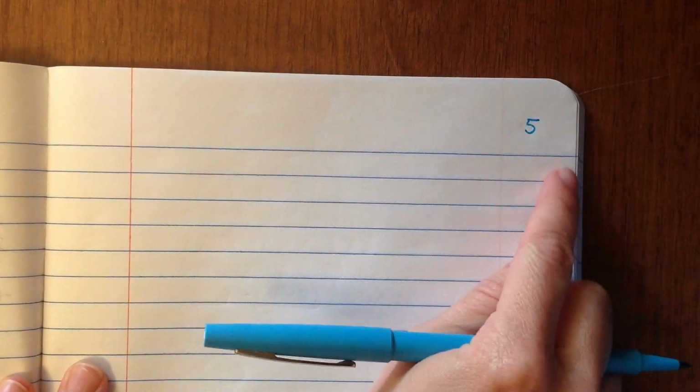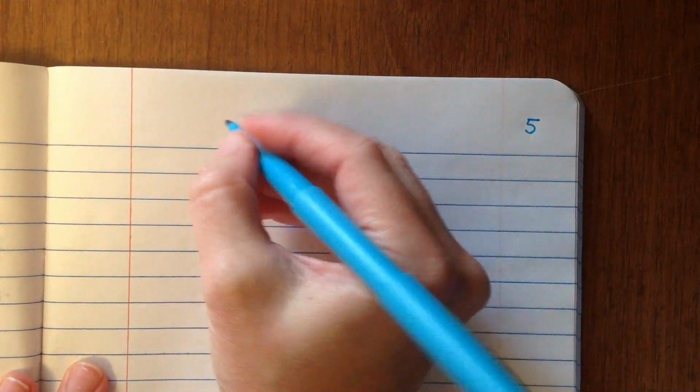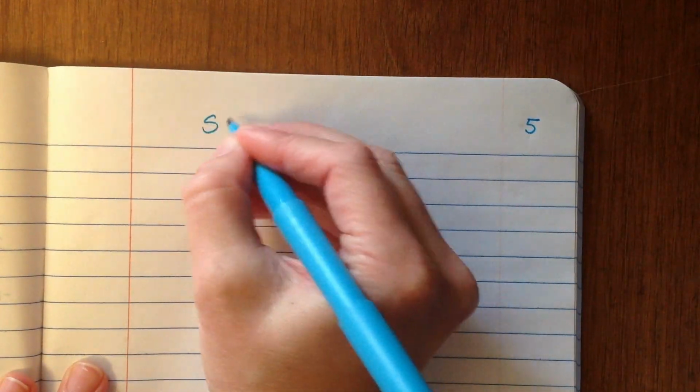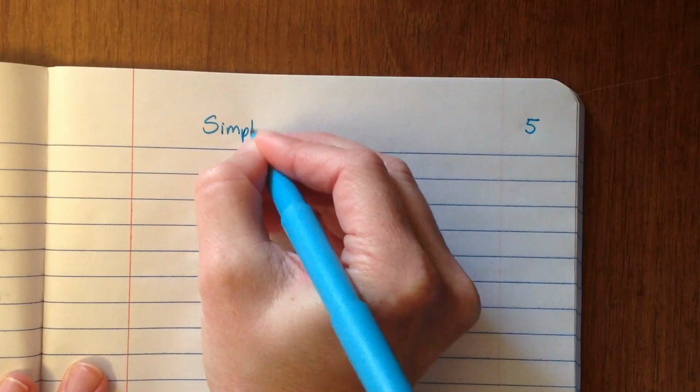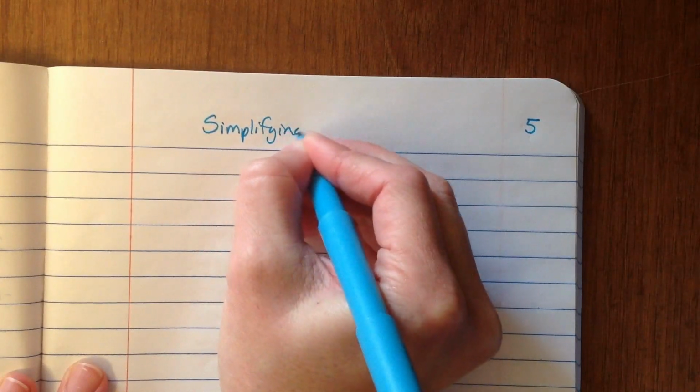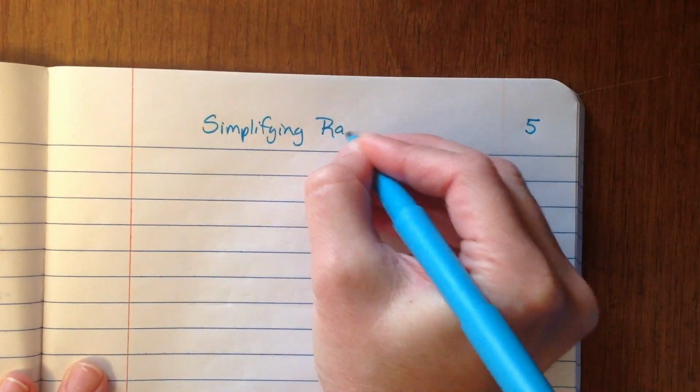Hi algebra students. Today we're going to be taking notes on simplifying radicals. So this is going to be page 5 and it's actually going to go over to page 6 in your notebook. We've got a lot to get through today, so at the top you can just write simplifying radicals.